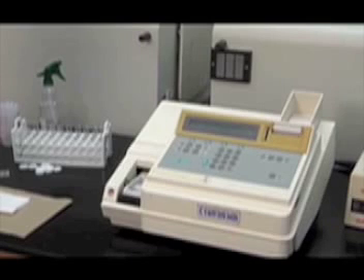Maintenance on any analyzer is performed as required. There are daily, weekly, and as-required maintenance tasks. Daily maintenance tasks are tasks that must be performed before and after every run.